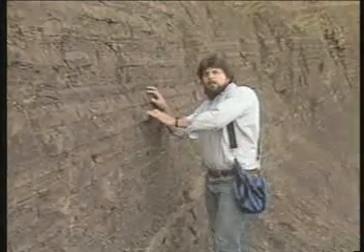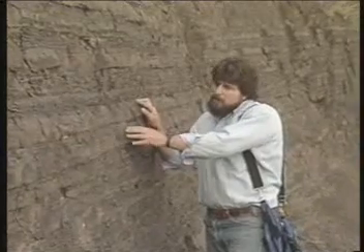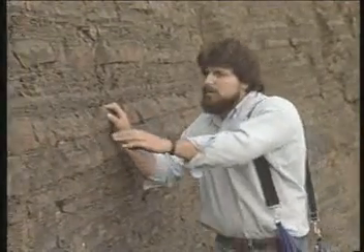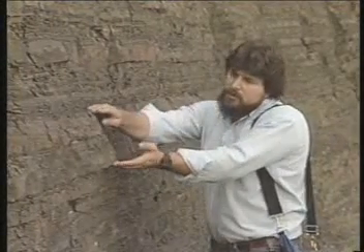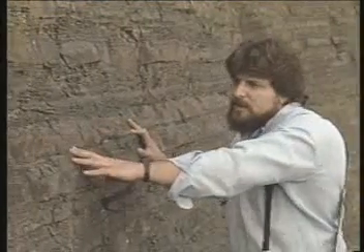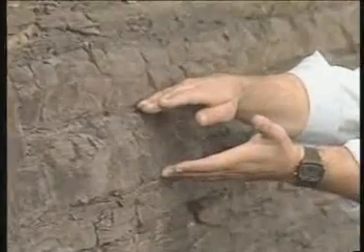The most striking thing about this rock is its layers, the horizontal beds of sediment deposited millions of years ago. Because of the way it was formed, we call this rock sedimentary rock. You notice that the layers are very uniform. They stay about the same thickness for some distance, and here each layer is made of almost the same material as the next.